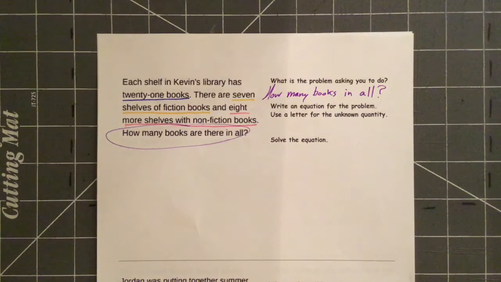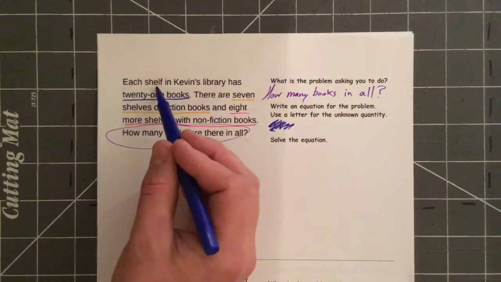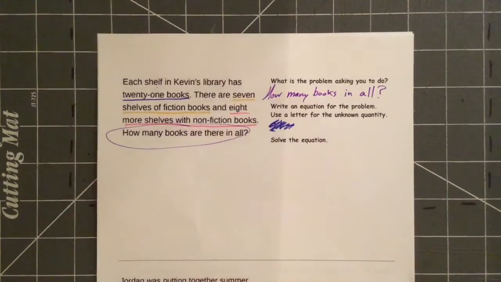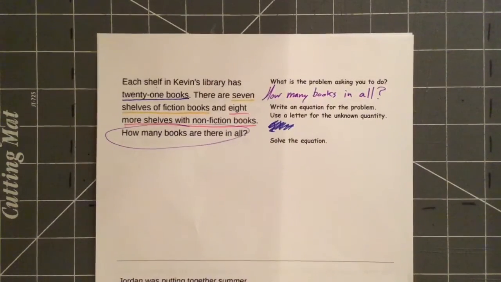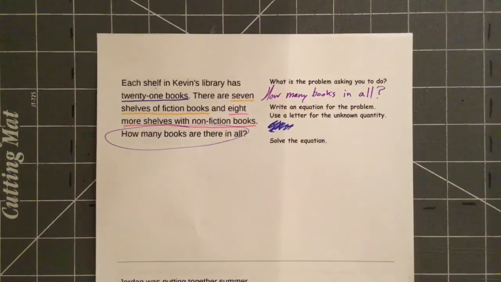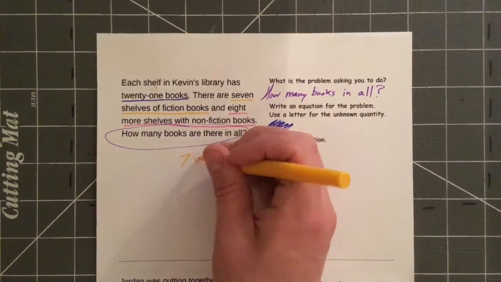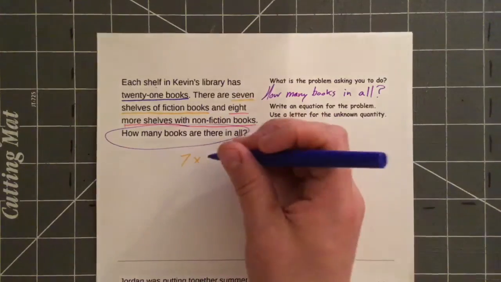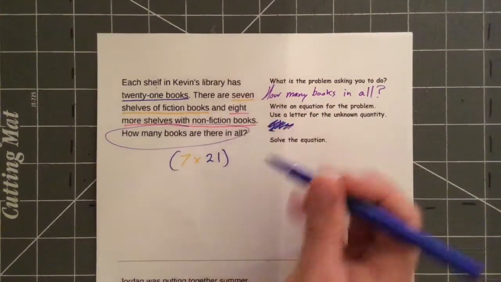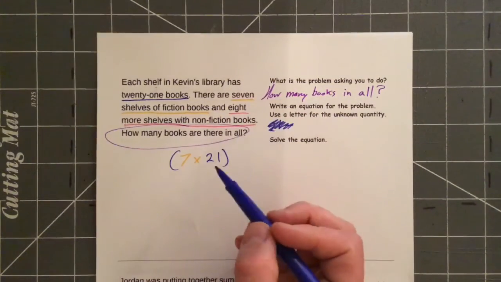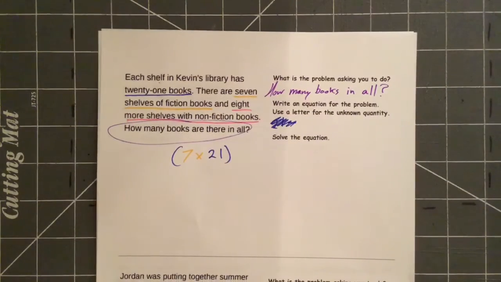Write an equation for the problem. This is when we need to address this, like a word problem, like a story, one thing at a time. Each shelf in Kevin's library has 21 books. There are 7 shelves of fiction books. So I've got 7 shelves of fiction books times 21. There are 21 books on each shelf.